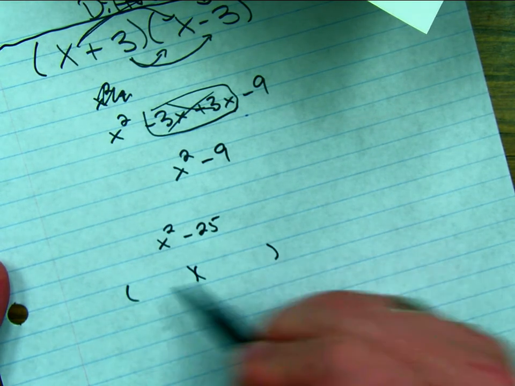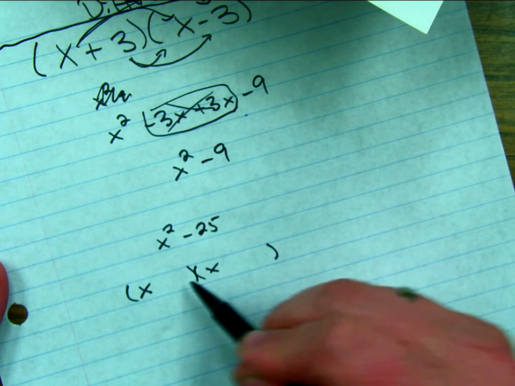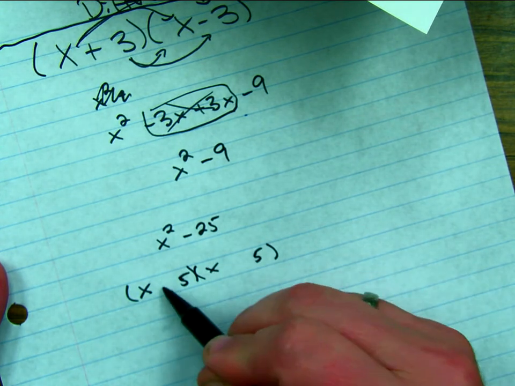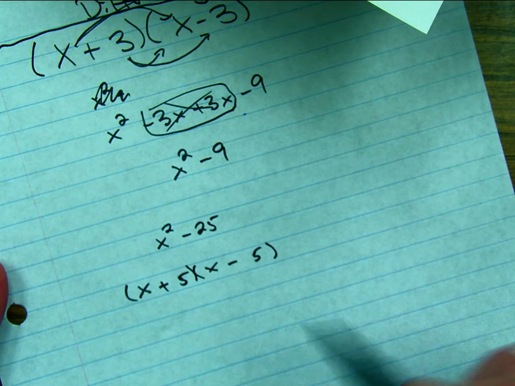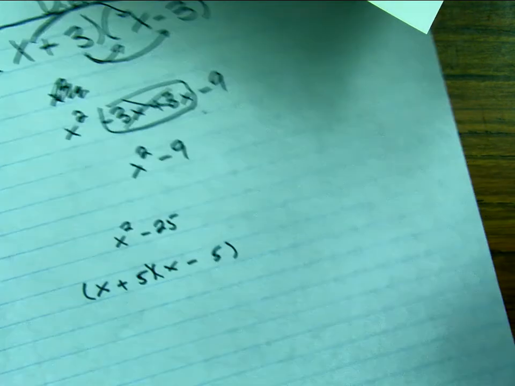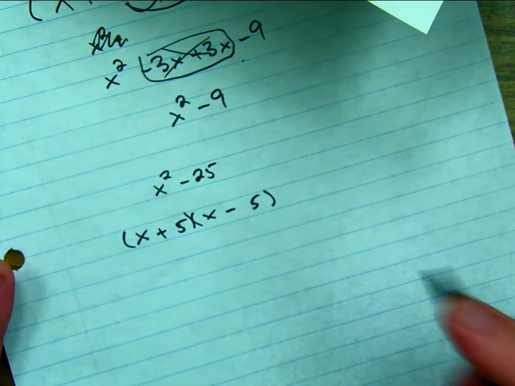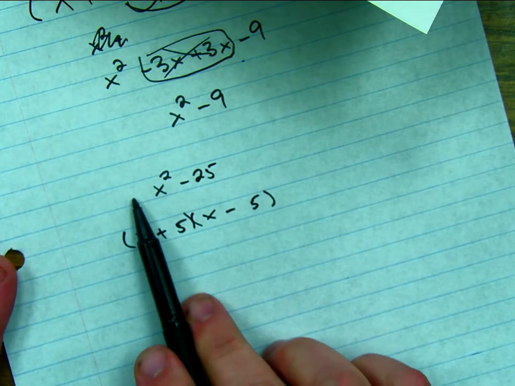So here's what I do. I write an x in each side. I write a 5 in each side. Just one of them's plus, one of them's minus. That's my answer. This trick is so easy that it's the first time you can actually see doing the more complex type where you have a lead coefficient.